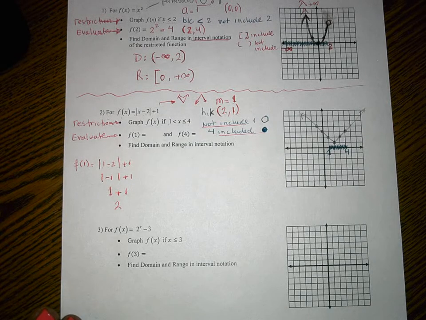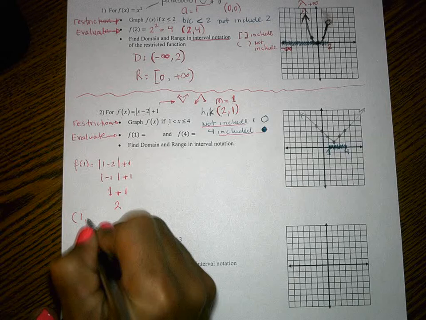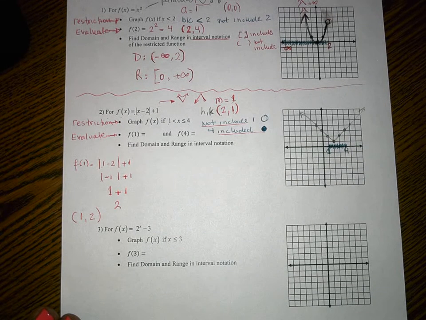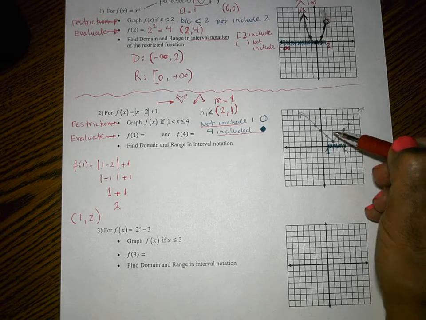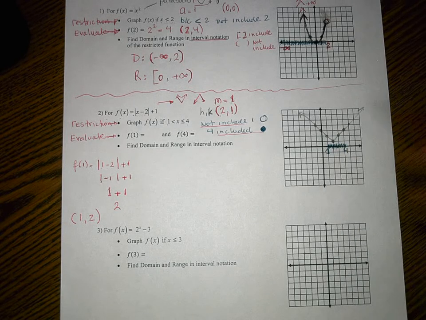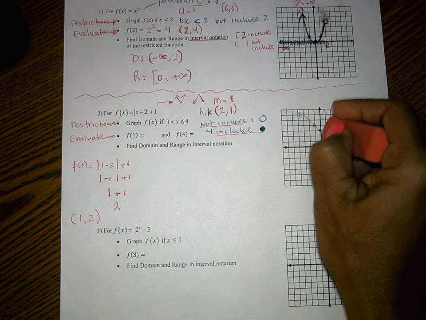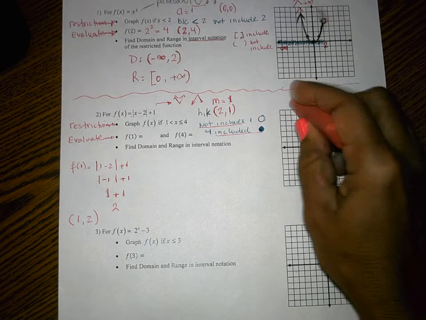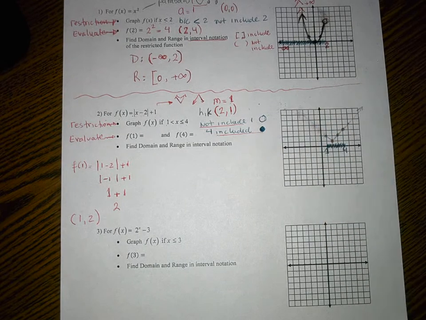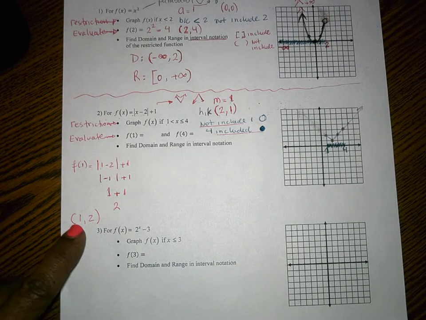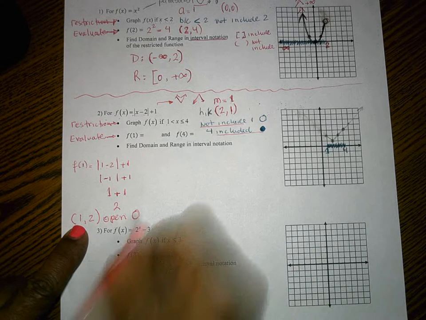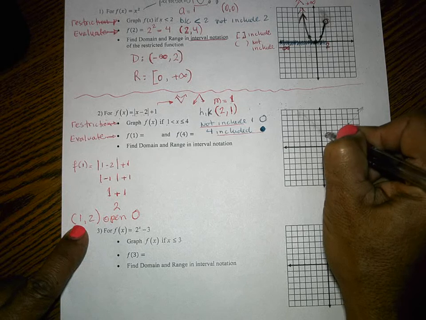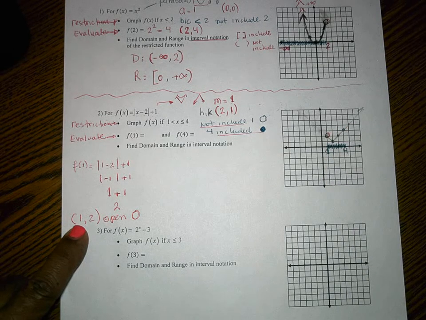So when I plugged in a 1, I got a 2, as my ordered pair, okay? 1 comma 2, which makes sense. Look at our dot, it was at 1 comma 2. So everything that is less than that, I have to erase it. So let me go ahead and erase my graph. And because we remember that the 1 is not included, we're going to use an open circle. So at this edge right here, I'm going to put an open circle. Let me erase that little dark dot inside of it. There we go. Open circle.